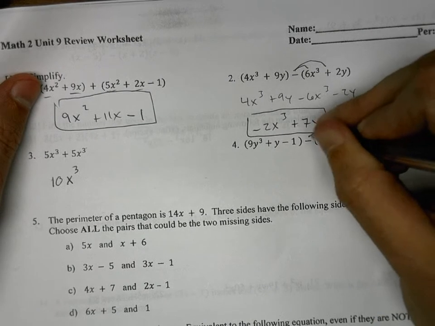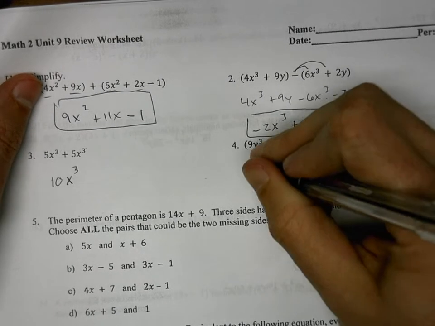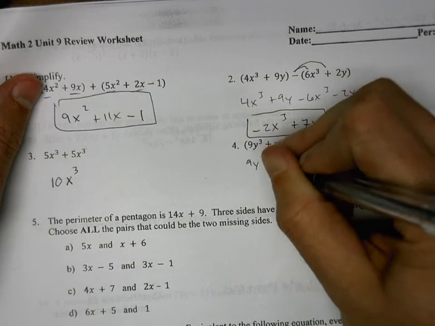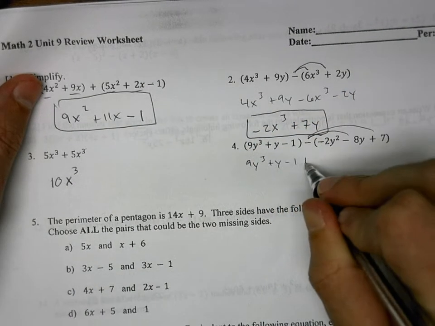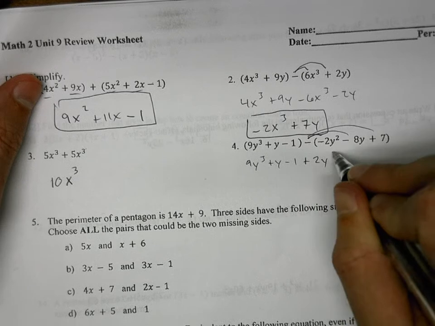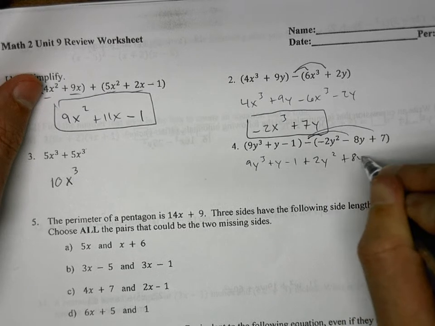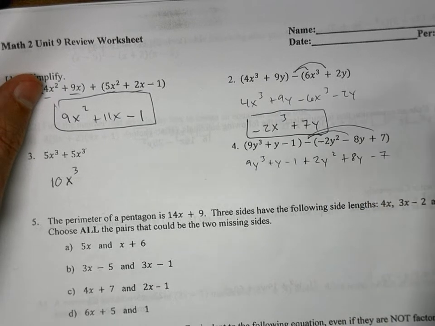Distribute the negative here. So this is 9y cubed plus y minus 1. Negative times a negative is positive 2y squared plus 8y minus 7.